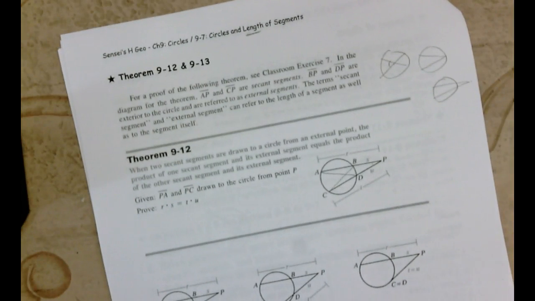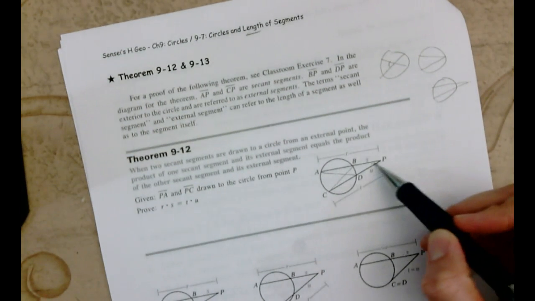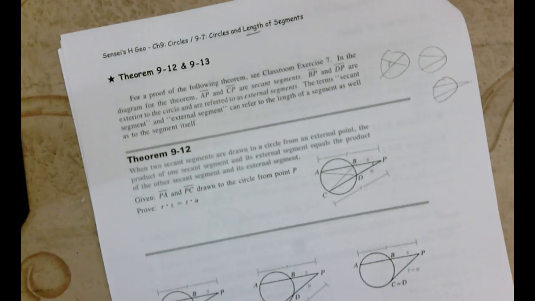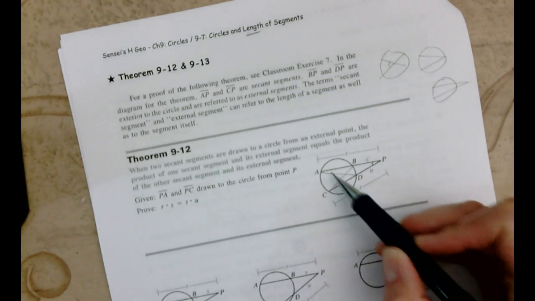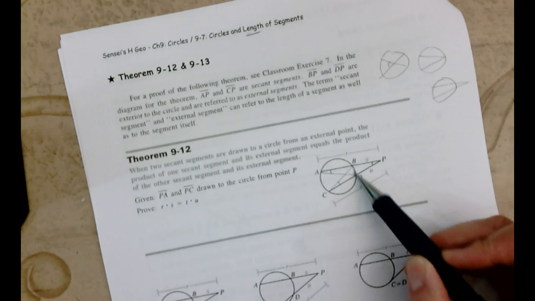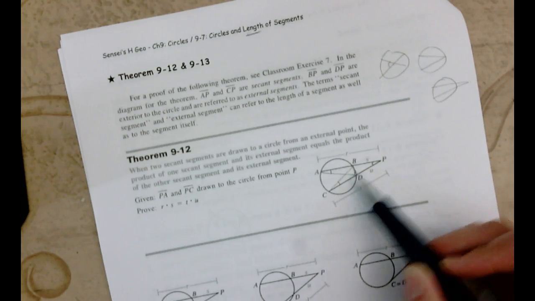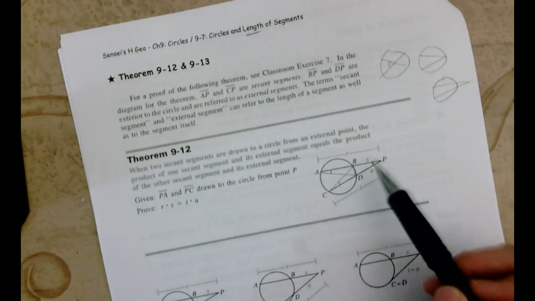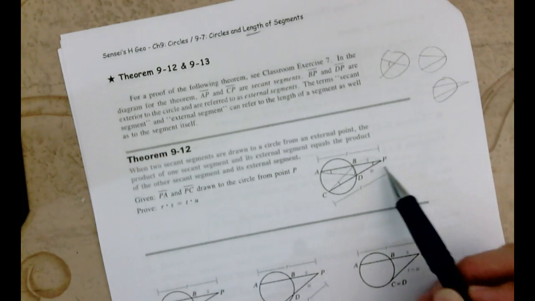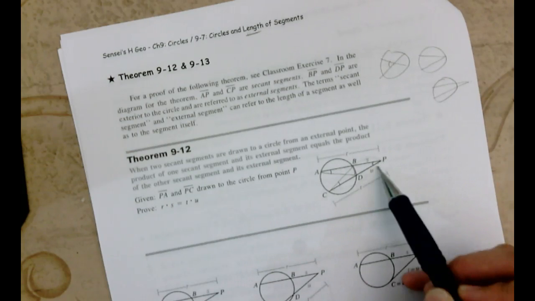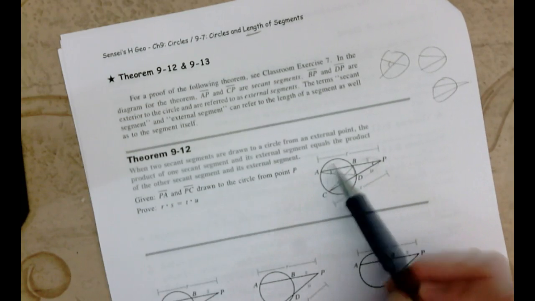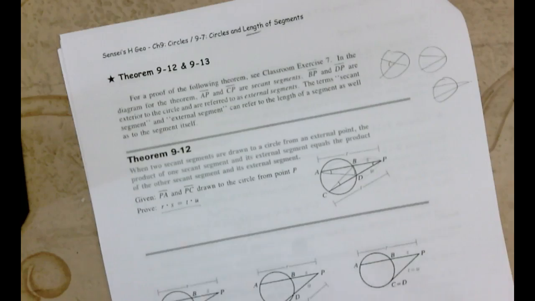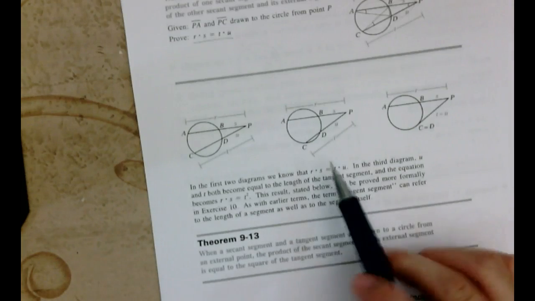Okay, so now we have these angles shared, right? And this angle and this angle are congruent because they intercept this arc, right? So then it's angle, angle, and these two triangles are similar. So this over this is this over this, cross multiply, and you get this. Okay, so that's what this is, 9.12.